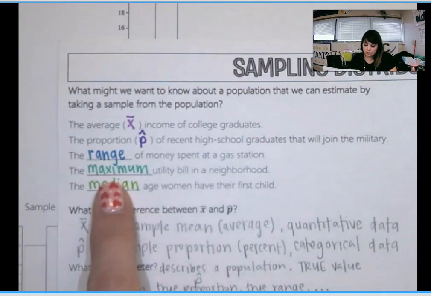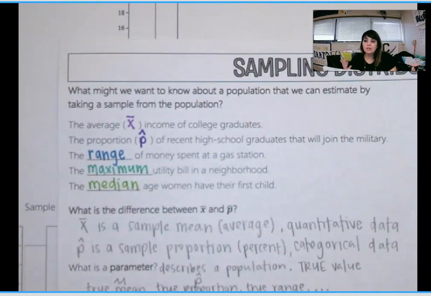We might also be interested in the maximum utility bill in a neighborhood. Maybe we want to buy a new house. Maybe your parents want to buy a new house because they have so much equity in their current house. So you're looking to buy a newer, better, bigger house. But with a newer, better, bigger house, sometimes utilities are more expensive. So you might want to know, well, what's the maximum amount somebody has had to pay in this neighborhood?